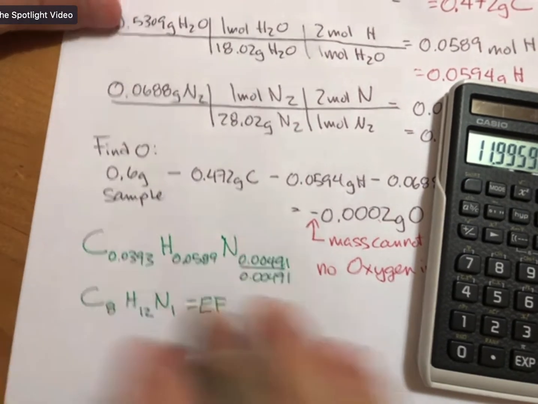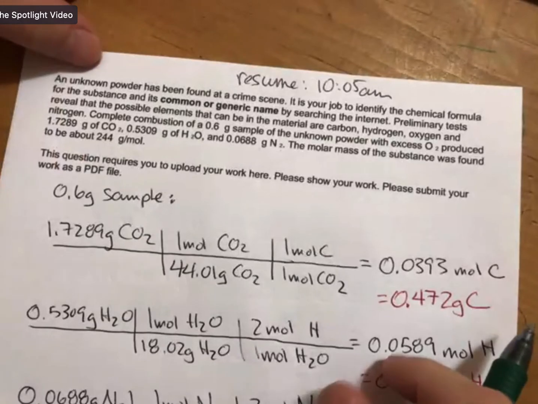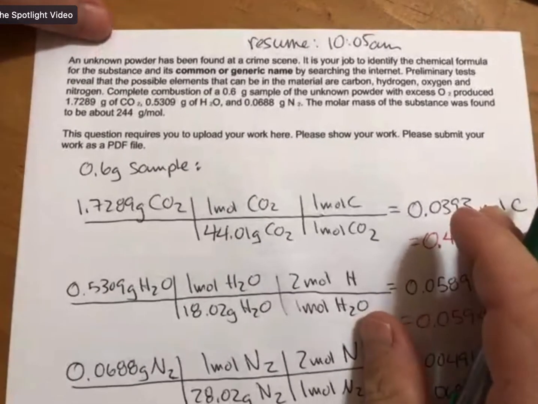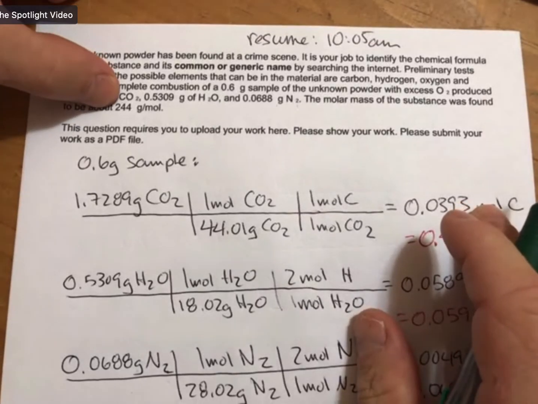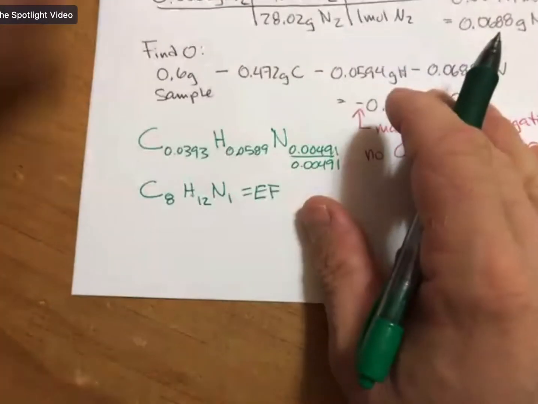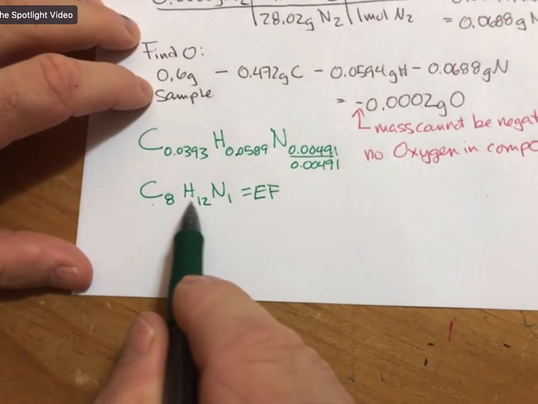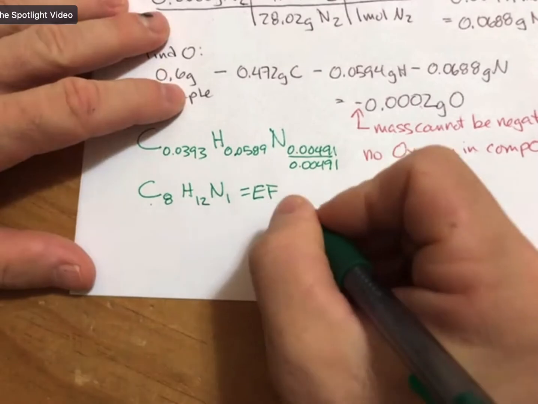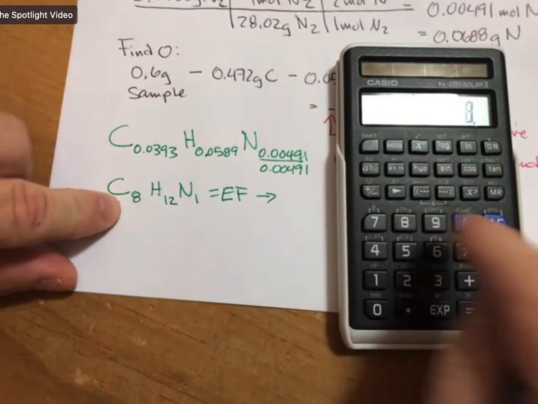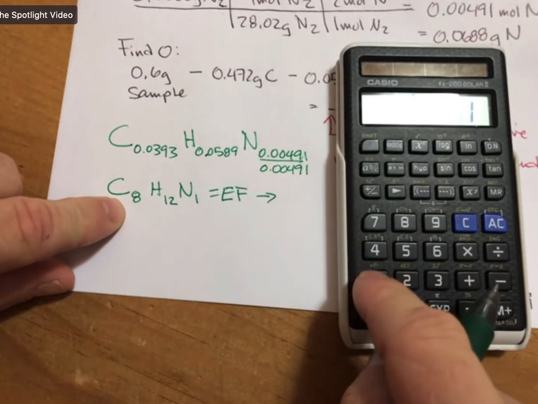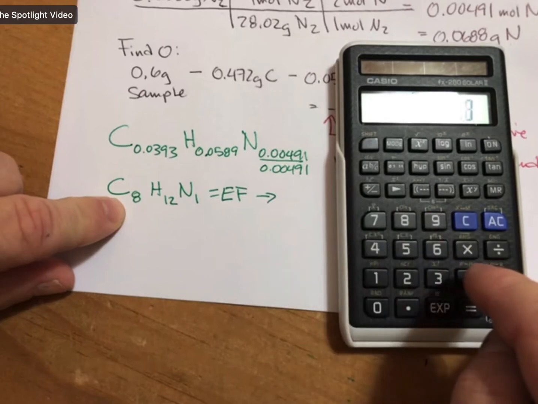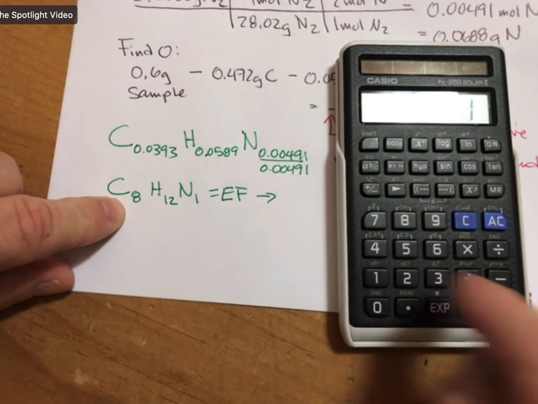So they're asking for the chemical formula, which you should find is the molecular formula. We know that the molar mass is 244. For the empirical formula, let's now find the empirical formula's molar mass. To do that, we know that it's 8 times 12.01 plus 12 times 1.008 plus 14.01.